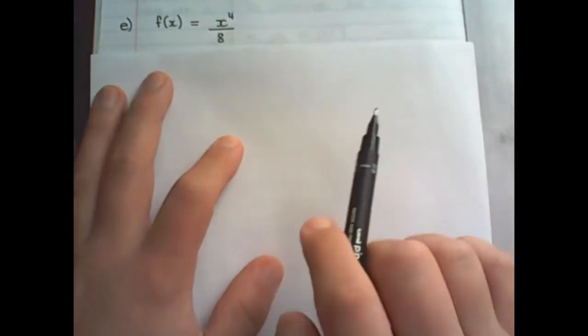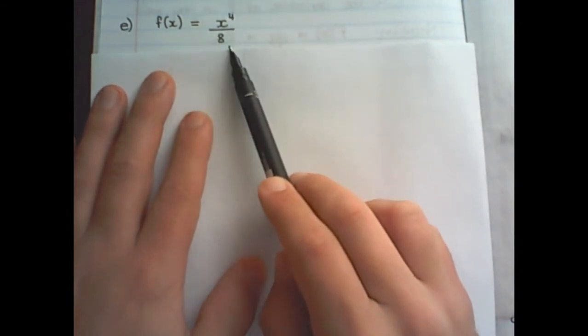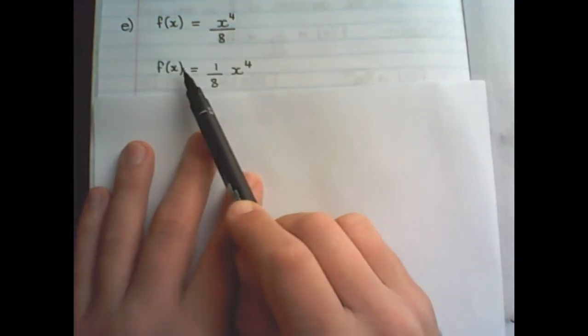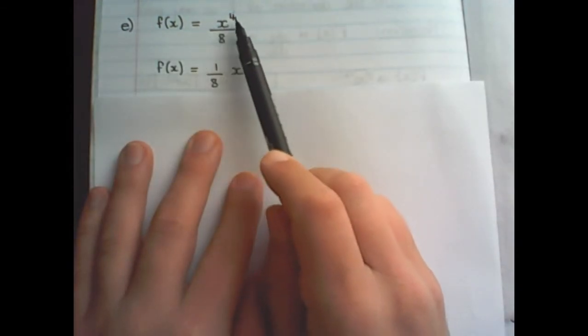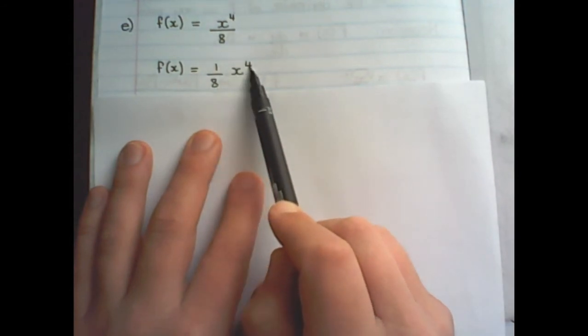Now, let us move on to a fraction. I'm going to show you 2 ways on how to differentiate a fraction. First, we can rewrite x to the power of 4 over 8 as 1 over 8 times x to the power of 4.